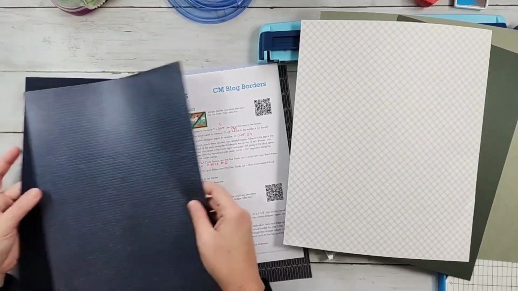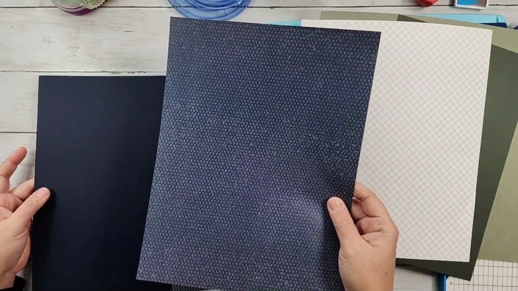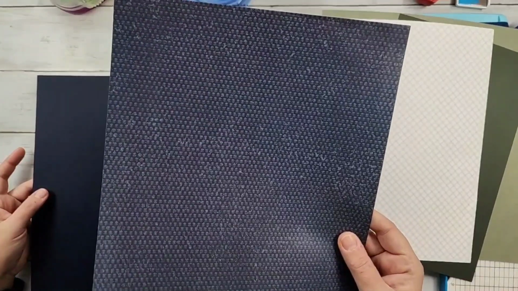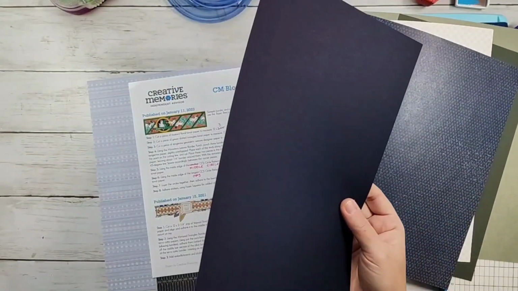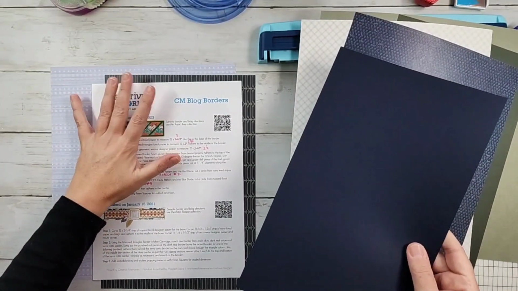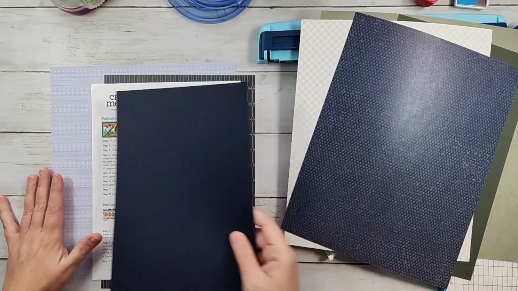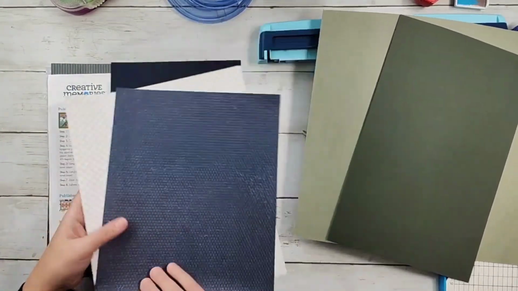Mine will be one of the tonal papers out of the Welcome Home pack, and then some navy cardstock. These other 2 pieces of paper that I have from Welcome Home will appear in some other places within the borders.